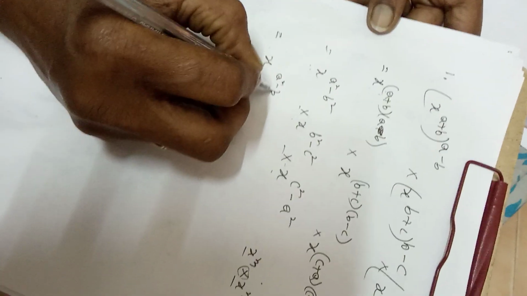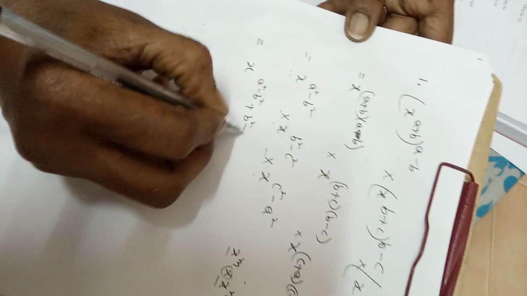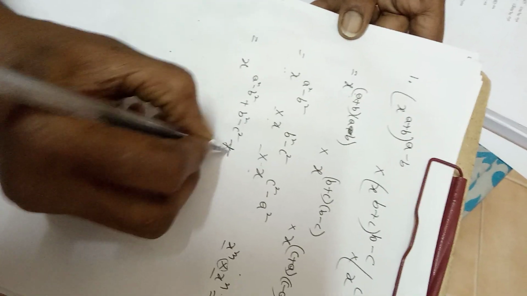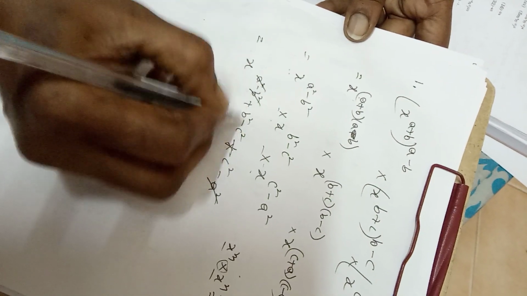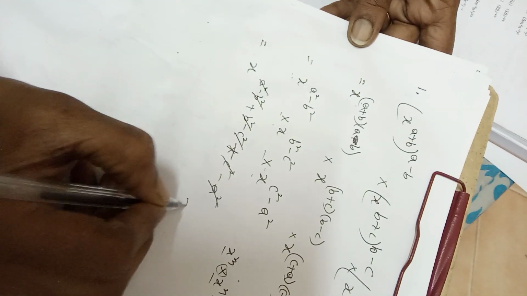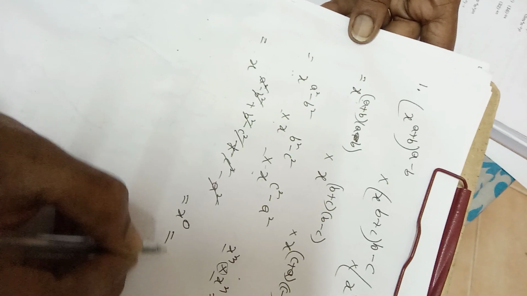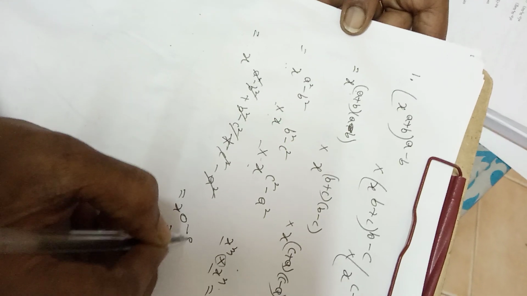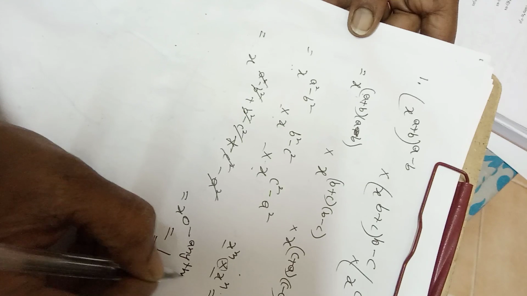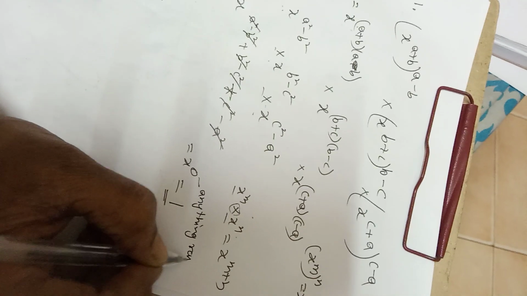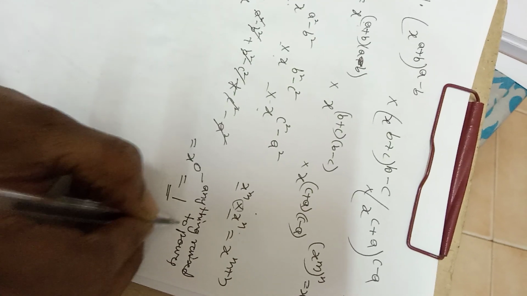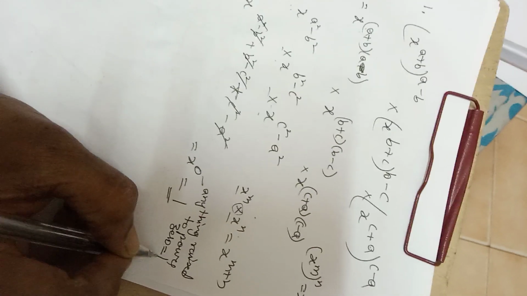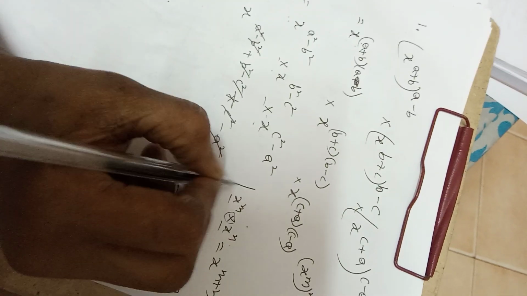So a square minus b square plus b square minus c square plus c square minus a square, everything cancels. So x to the power of 0 is equal to 1. That is, anything raised to the power 0 is 1. Anything raised to the power 0 is equal to 1.